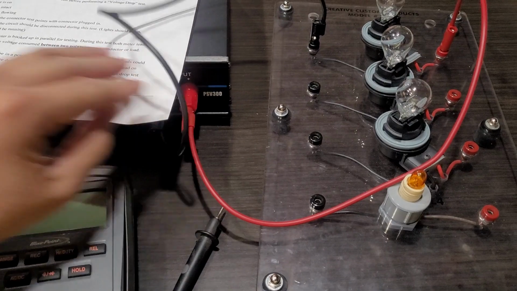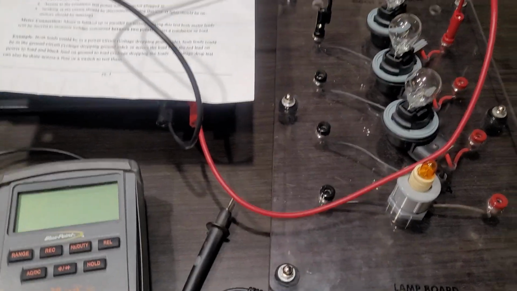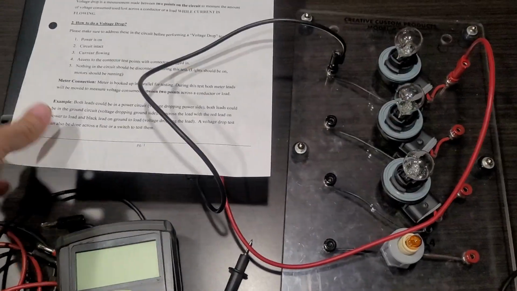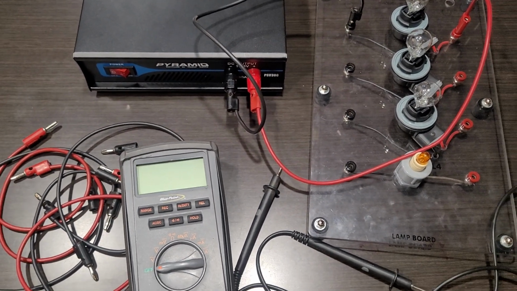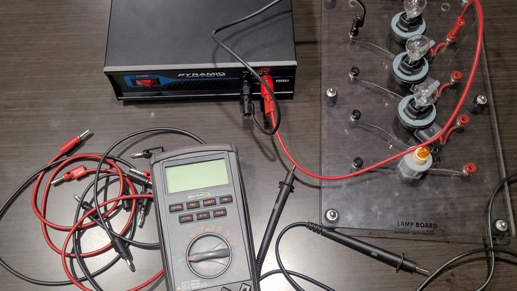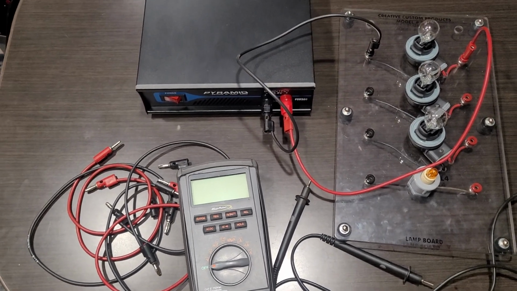If you have any questions when we start doing labs, ask questions. And if you still are confused, let me know. And I'll come over and do a demo. I'll watch you guys do it, and I will explain what's happening in the circuit and why you're getting certain readings. Okay, so again, ask questions.